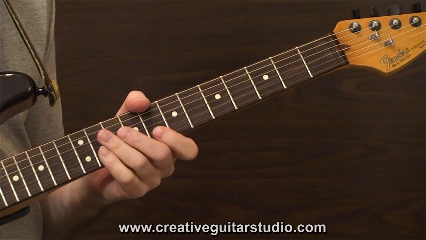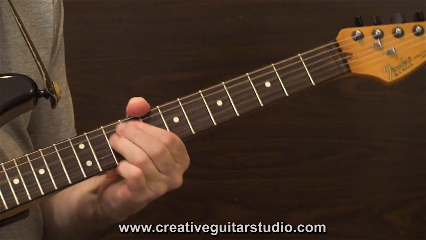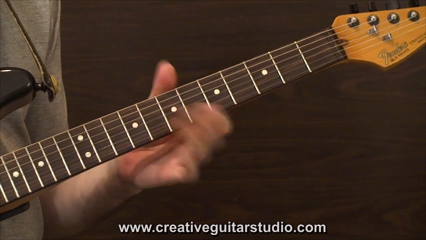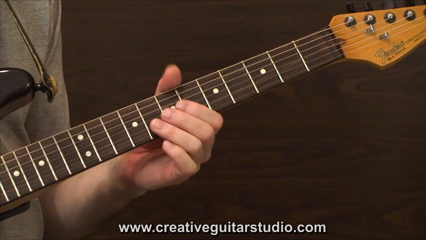Kind of a major 6 sound on that. A little bit bluesy there. So, all together we have this really cool sound over all these chord changes here.